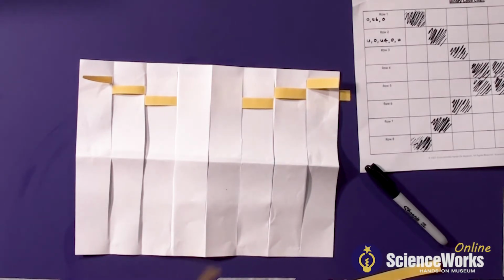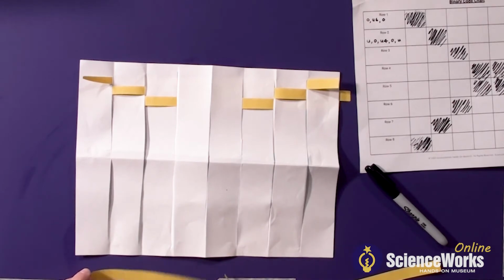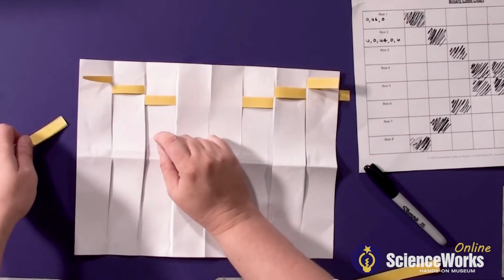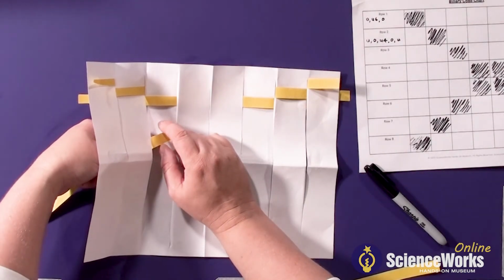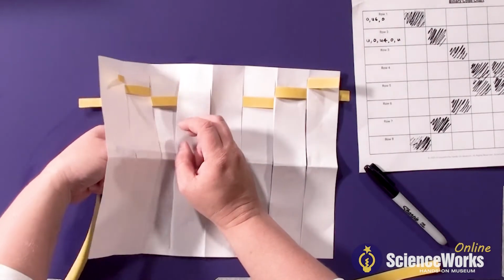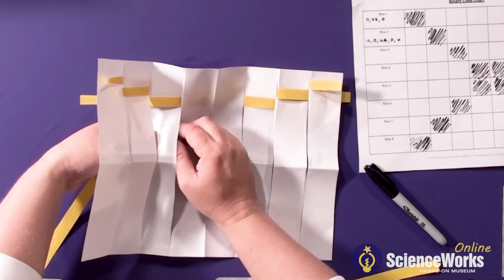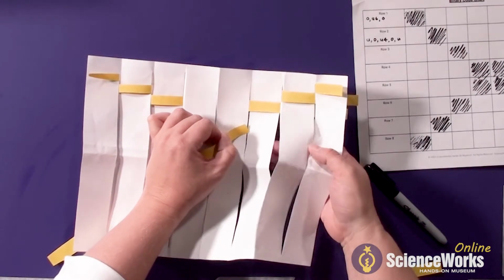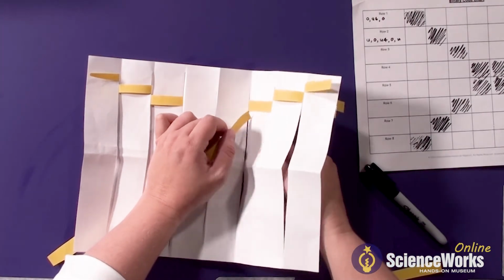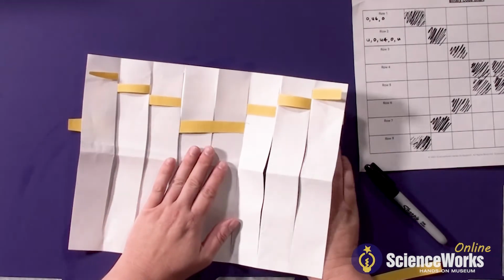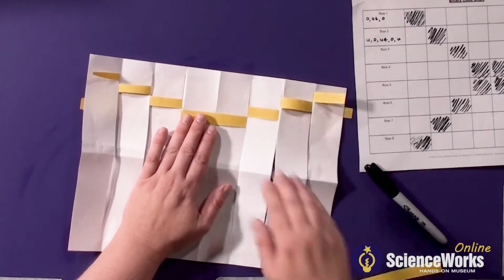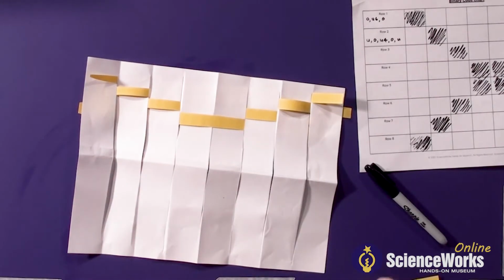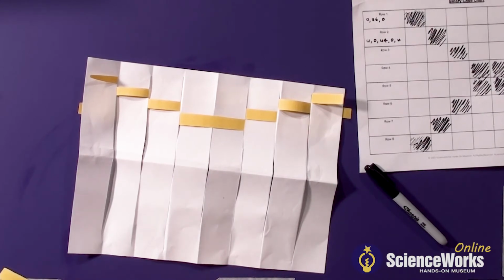For row 4 and row 5, our pattern is going to repeat for the same row. So go under 3, over 2, under 3. Then we'll repeat that same pattern. Under 3, over 2, under 3.